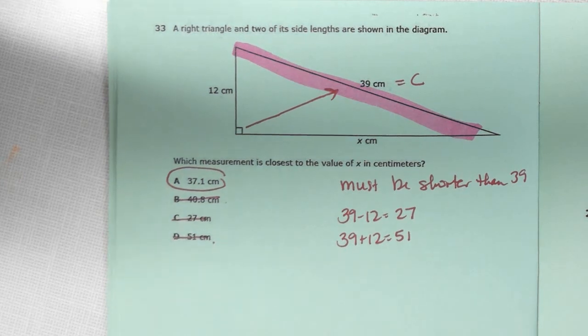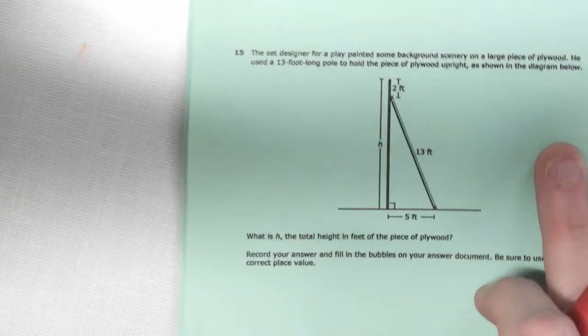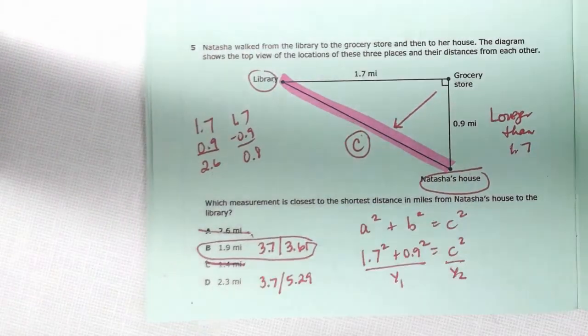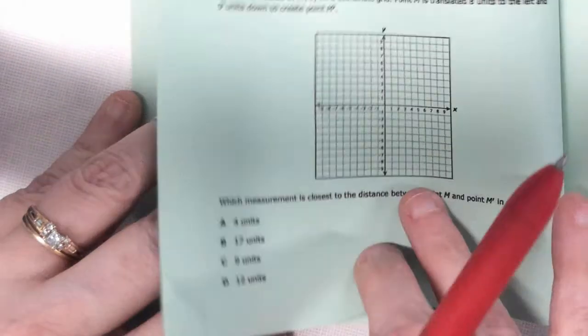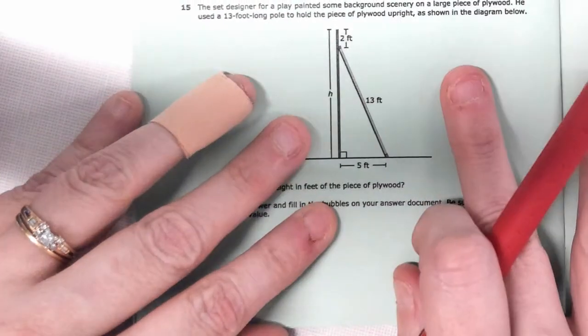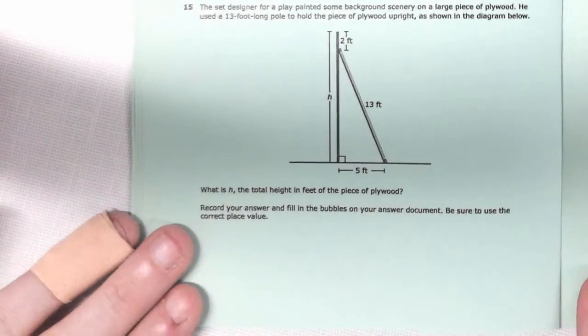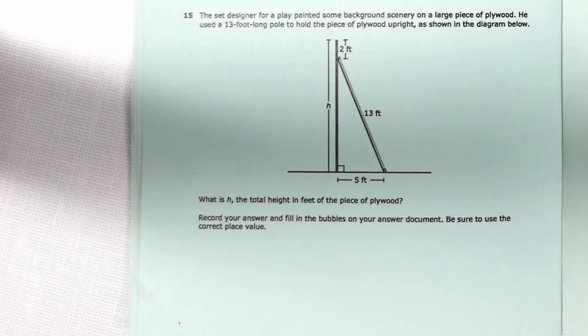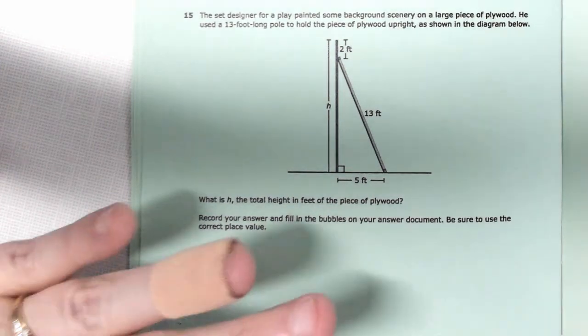Now, what if you have a problem like this one? This one's a bubble grid. And as you can see, 1, 2, 3, 4 of the questions. So it is very likely you're going to have a bubble grid question on Pythagorean theorem. Okay? So how are we going to solve this?